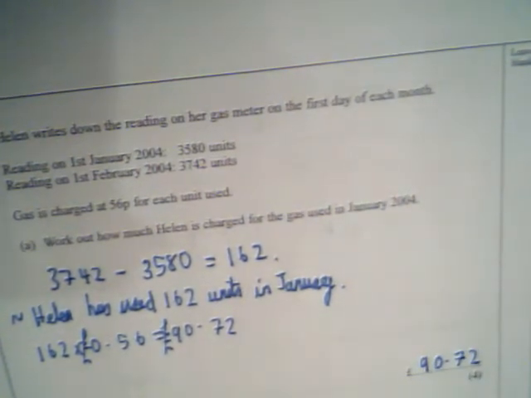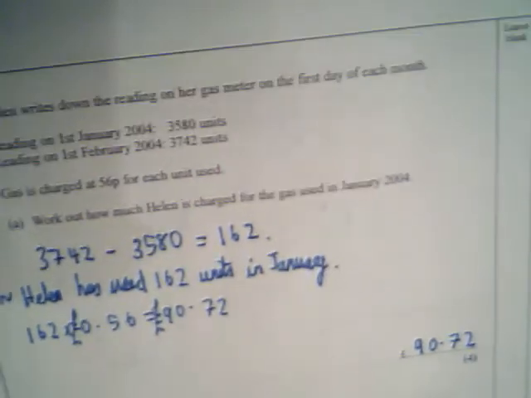Okay, so in February 2004, Helen used 165 units of gas. She used 1/5 of these units in the first week. How many units did she use for the rest of February? You can see the question now, that's better.